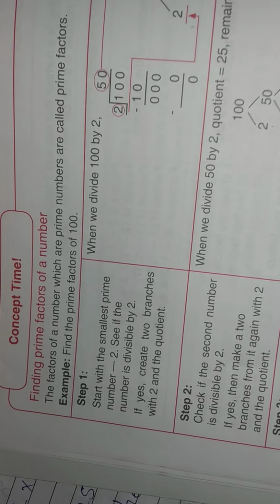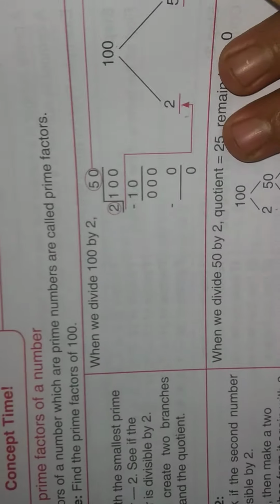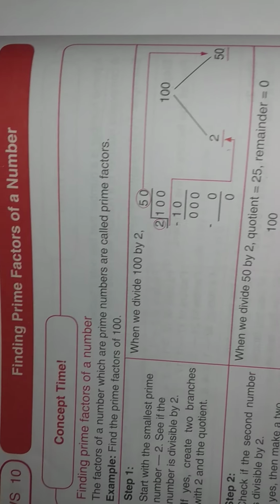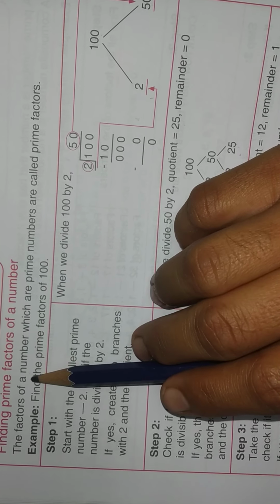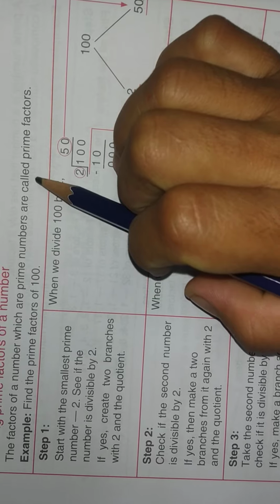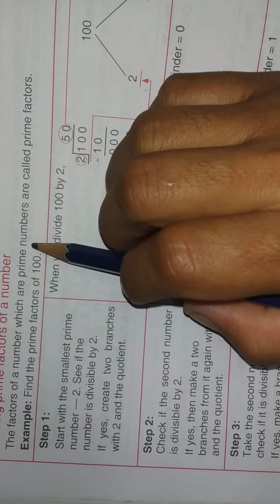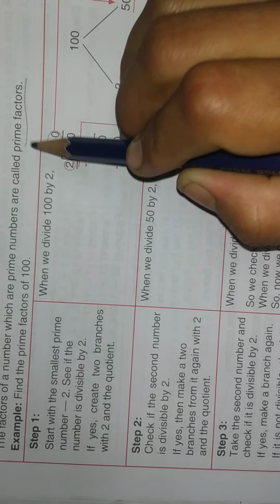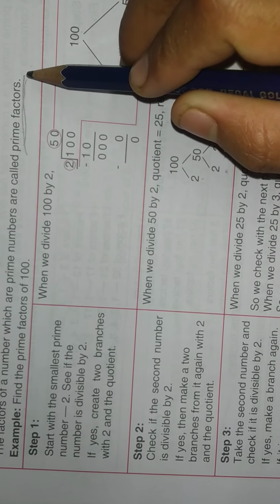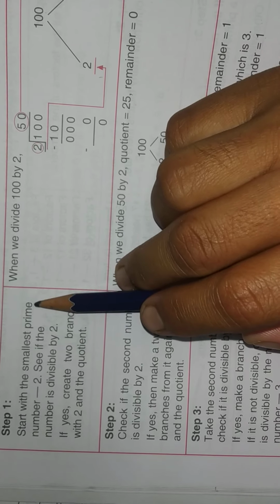Okay students, now we'll start worksheet number 10. In that worksheet, finding the prime factors of a number. The factors of a number which are prime numbers are called prime factors. जो prime numbers हैं उसको हम क्या बोलेंगे? Prime factors. So in that, step number 1: start with the smallest prime.